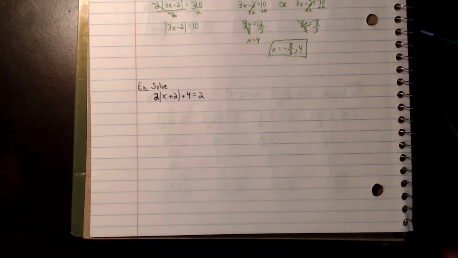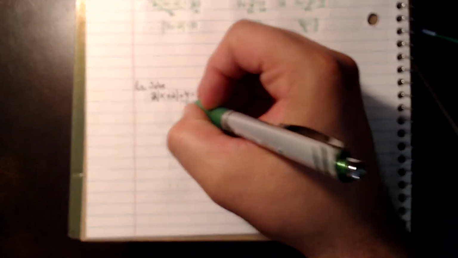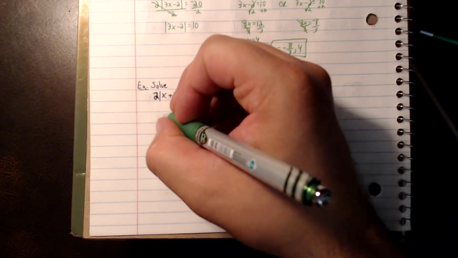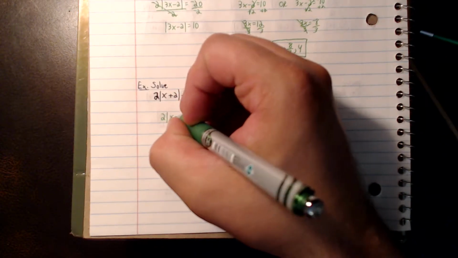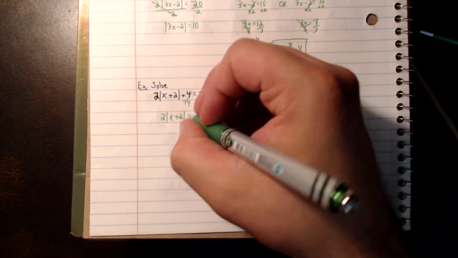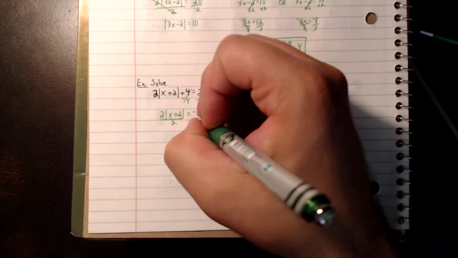Let's take a look at this problem right here. Same idea, we're still solving algebraically. So first thing that's got to go, we'll subtract 4 from both sides. That leaves us with 2 times the absolute value of x plus 2 equals -2. We'll divide by 2 on both sides.